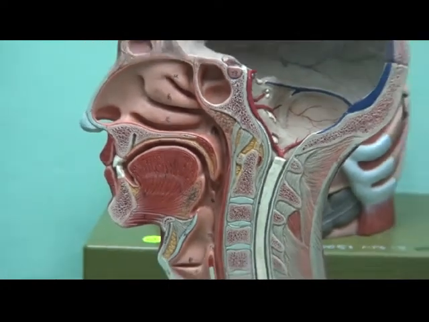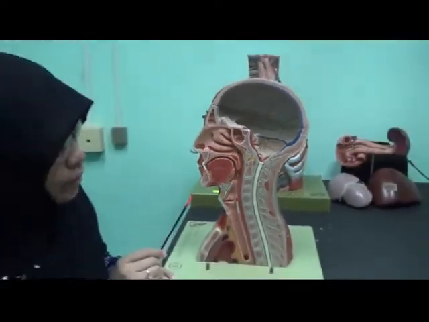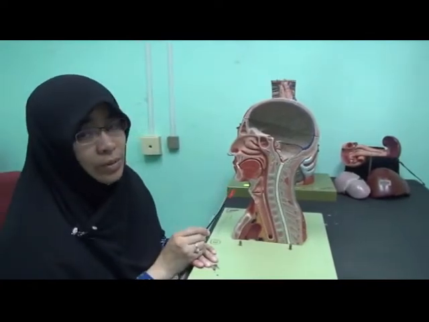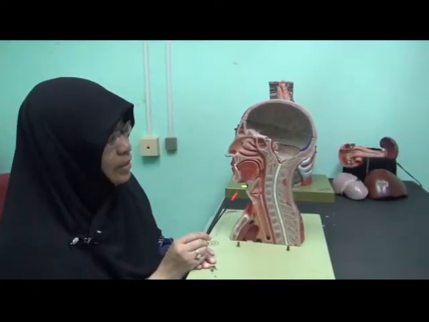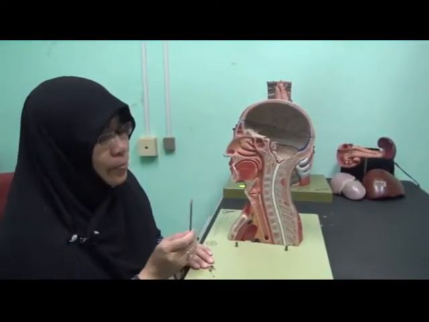Not so much on the muscles of the pharynx. I think I will just upload the diagrams in the practical questions.